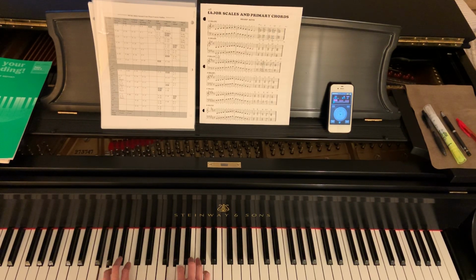G, A, B, C, D, E, F sharp, G, F sharp, B, D, C, D, A, G. Holding down, 1 chord and 4th chord.